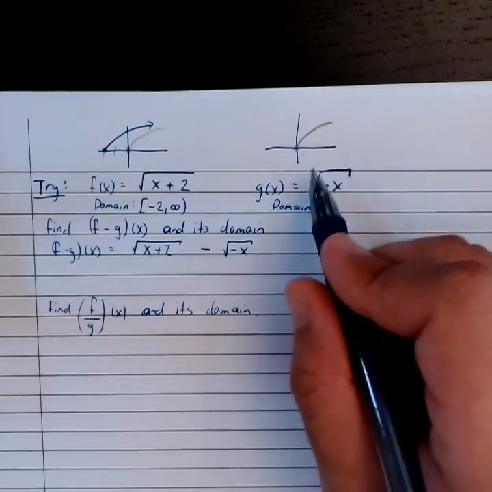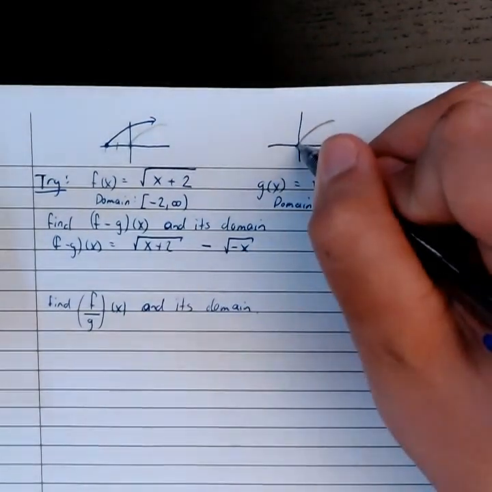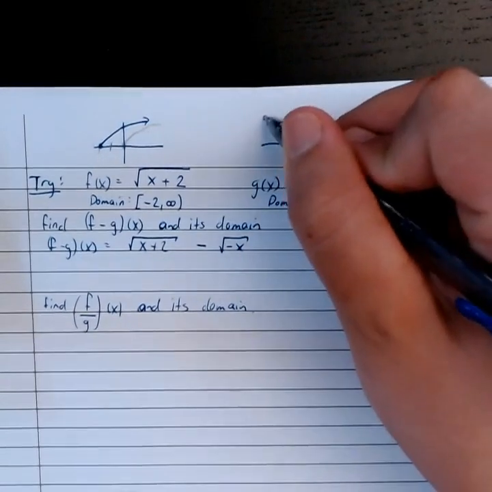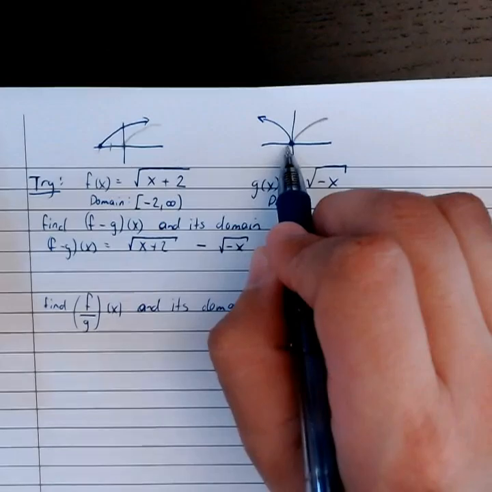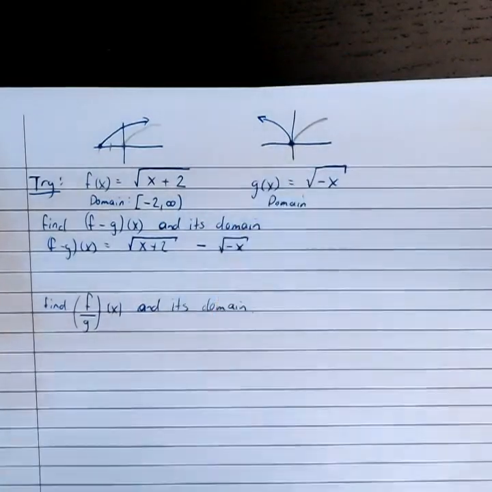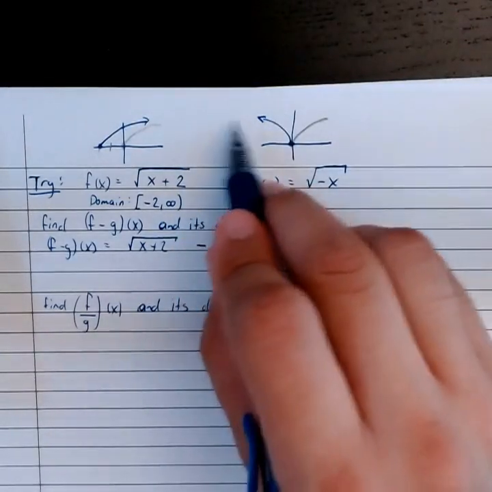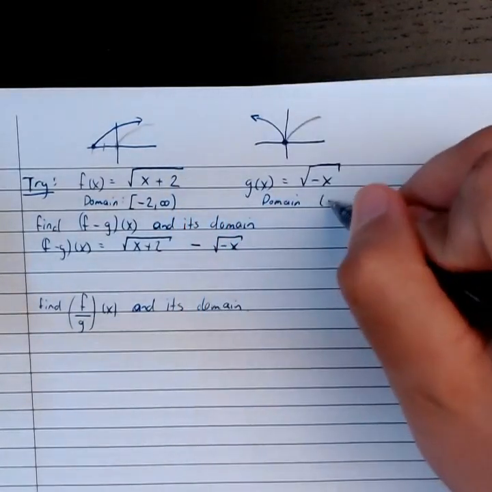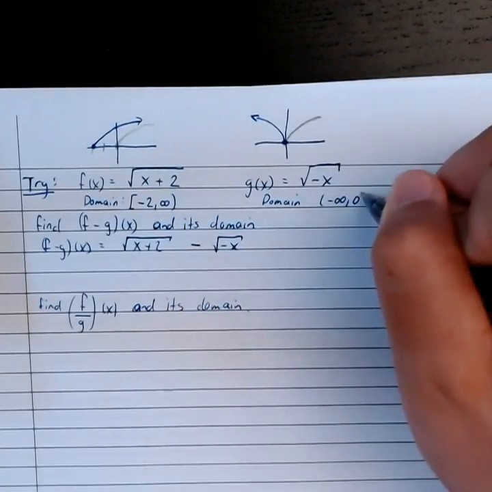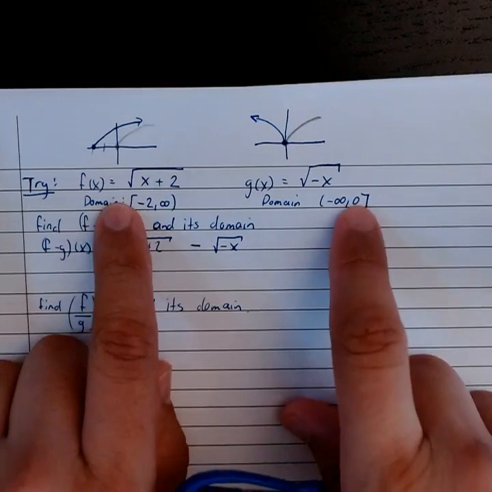When the negative is on the outside, that reflects things upside down, but on the inside, it reflects things left to right. So our graph looks like that. Still touches the origin at 0, 0, but now instead of going up and to the right, it goes up and to the left. So the domain of this is everything from -infinity, because it goes off forever that way, up to and including 0. So that is the domain of f, and that's the domain of g.